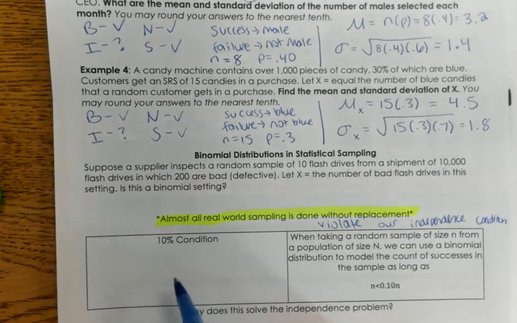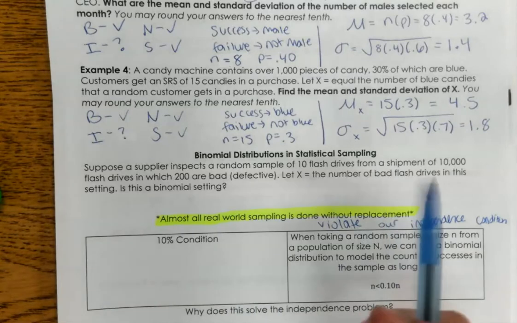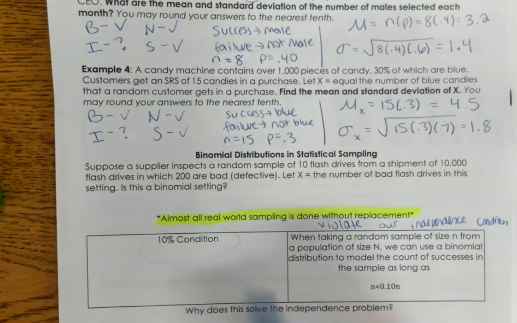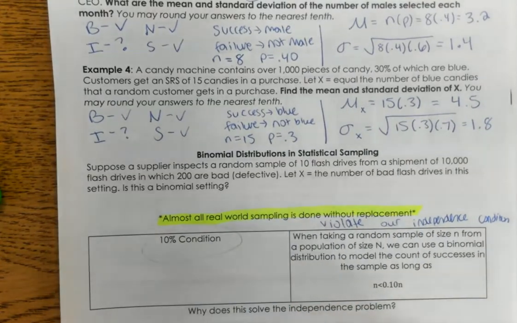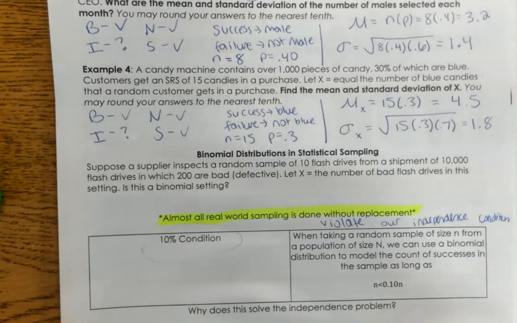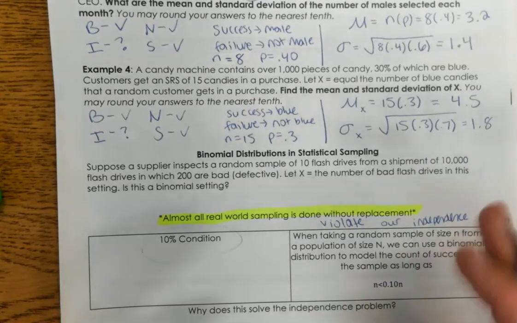But we have something to get around that. It's called the 10% condition, and we'll be using this a lot in the future. So we have to make sure that this condition is met so that we can say that technically independence doesn't matter and we're good.